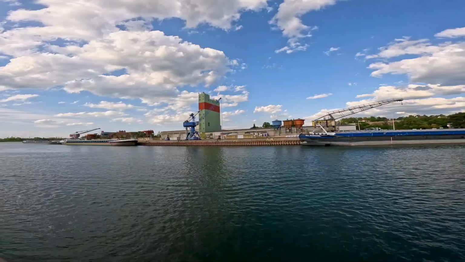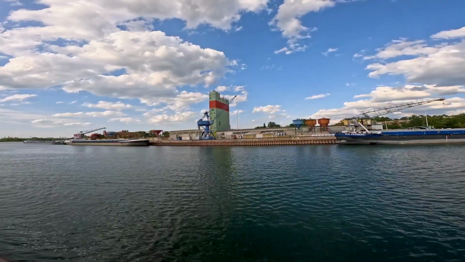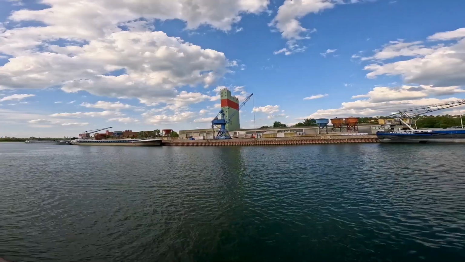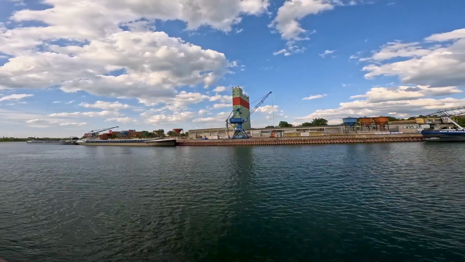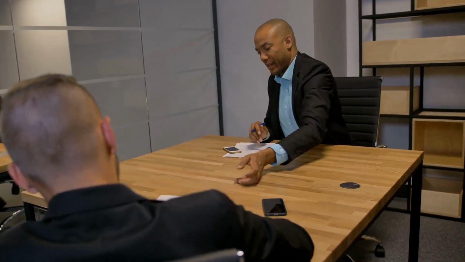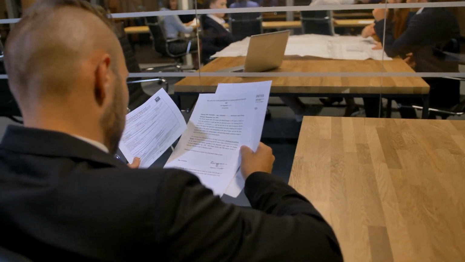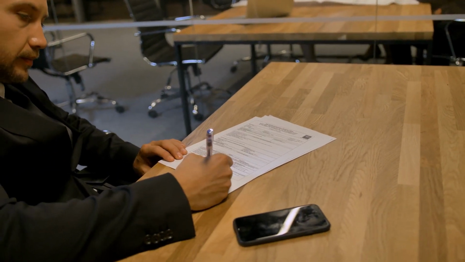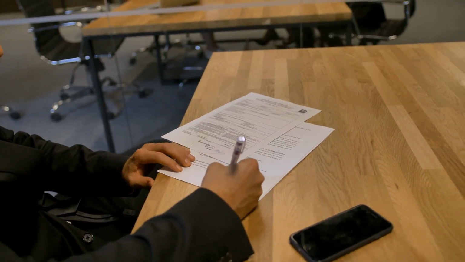Picture a scenario where a company in the US buys raw materials from a supplier in Germany. The bill of exchange ensures that the payment will be made on a predetermined date, adding a layer of security for both parties. This method is particularly useful in international trade, where trust and legal frameworks may vary.